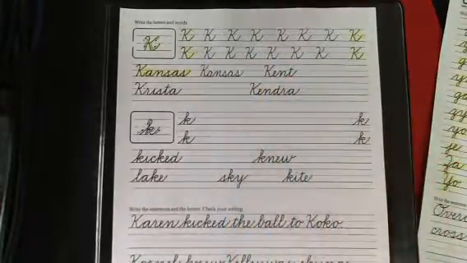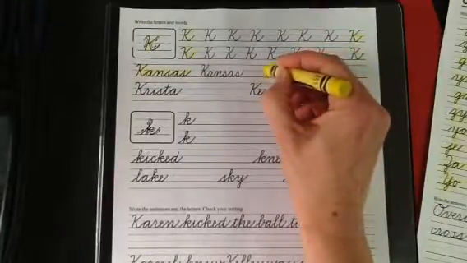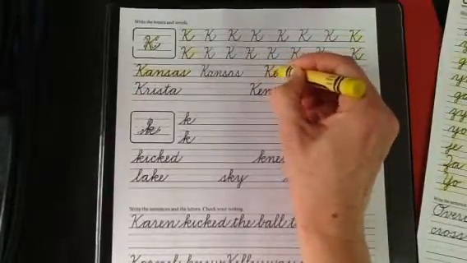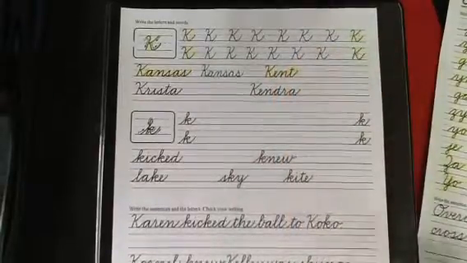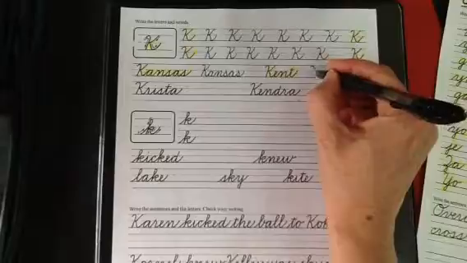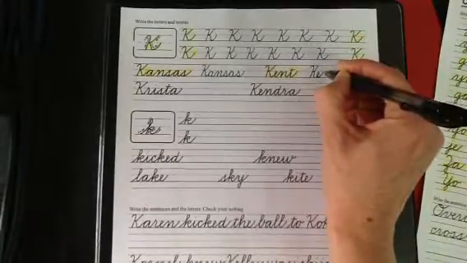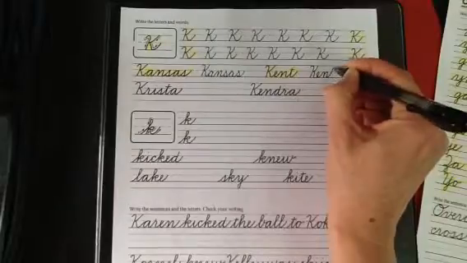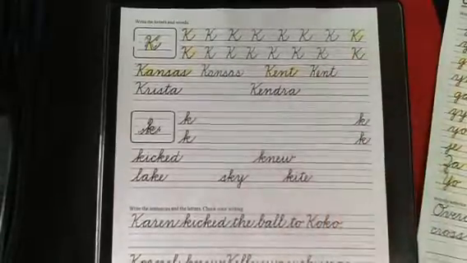Kansas. Okay, here we see it again in K. Kent. This could obviously be the name of a person, but I know a place named Kent. So it can obviously be a name of a place.